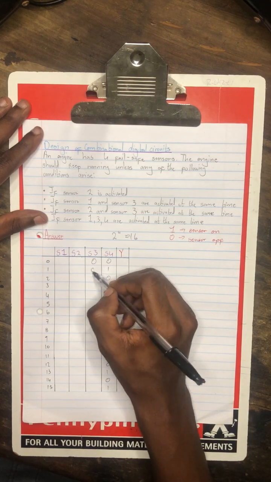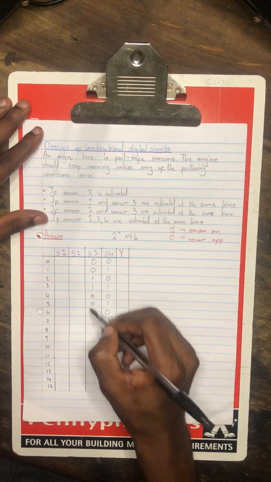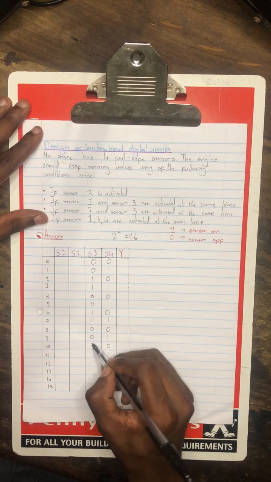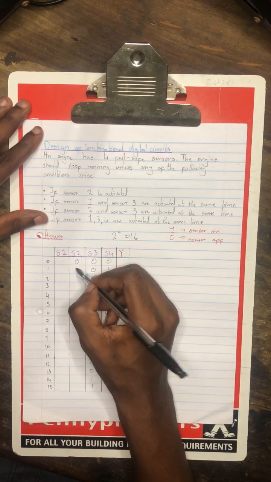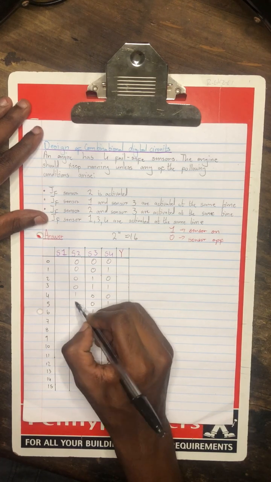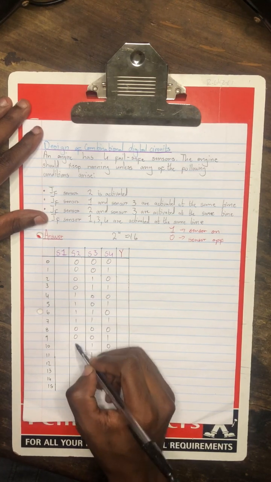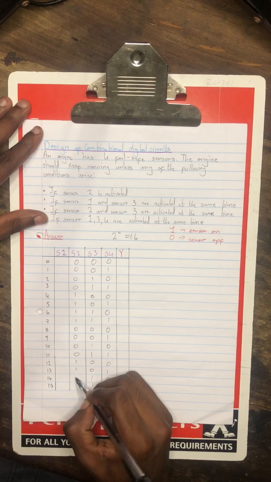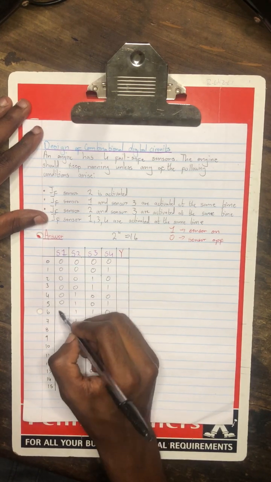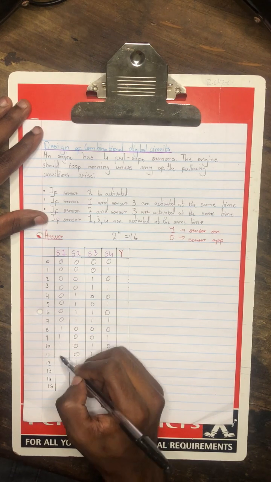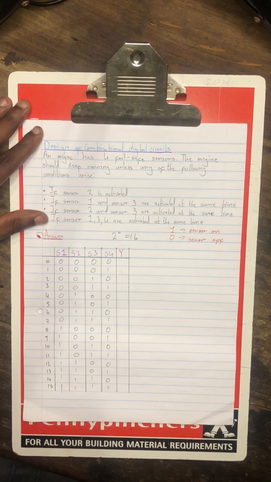So it should be 0, 0, 1, 1, 0, 0, 1, 1, 0, 0, 1, 1, 0, 0, 1, 1. And you do the same thing. So it's 0, 0, 0, 0, 1, 1, 1, 1, 0, 0, 0, 0, 1, 1, 1, 1.